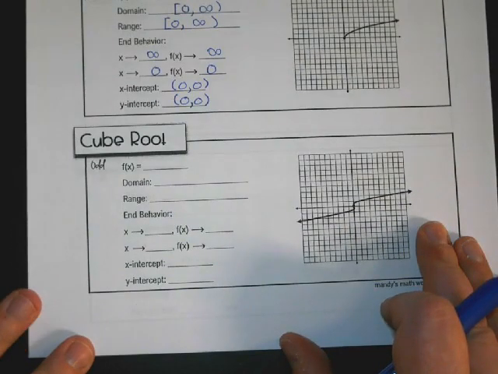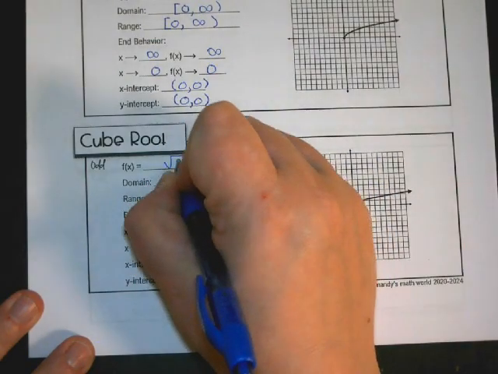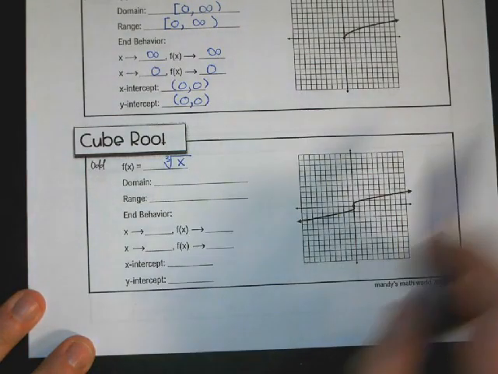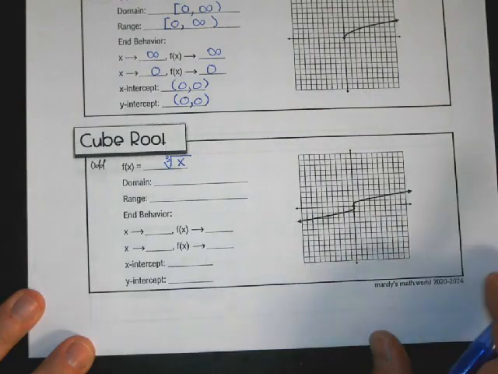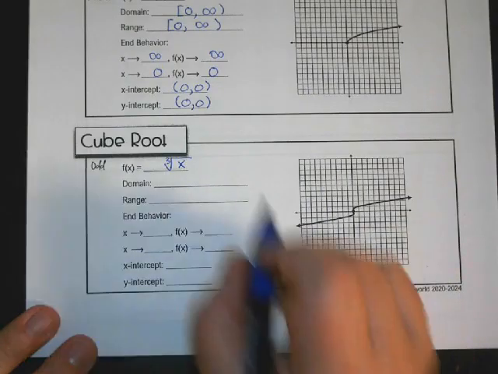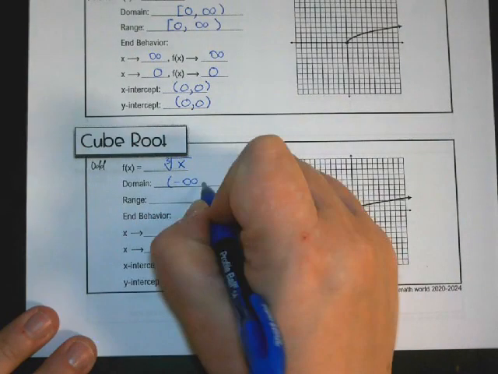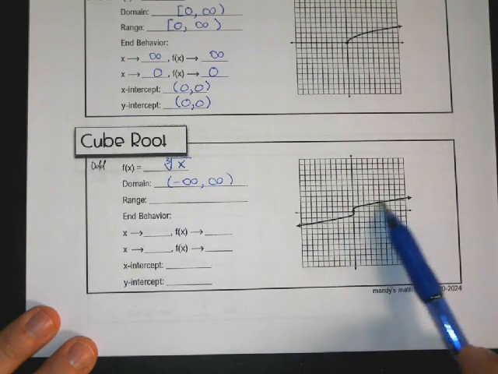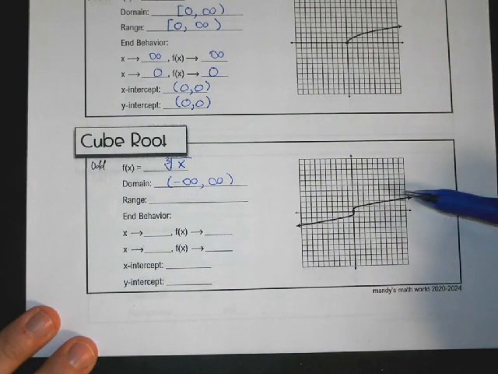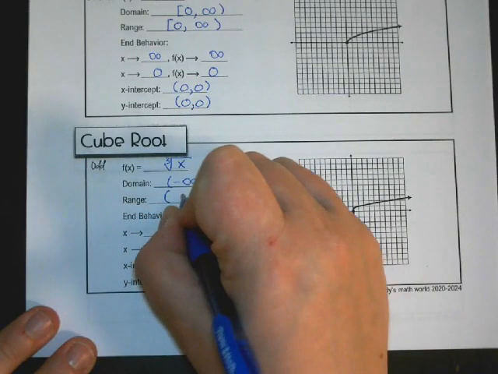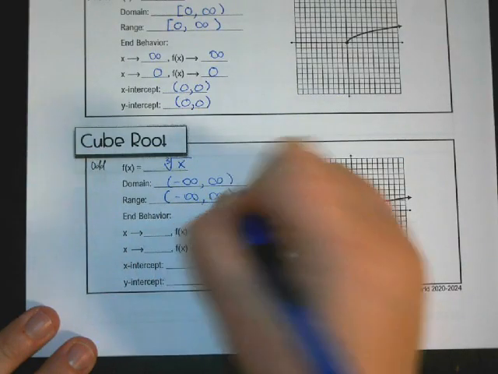And a cubed root is going to look like this, but with a little 3 that sits right there. Now, if I look at my graph, there are no restrictions on what I can put in for x. I can put in negative numbers, I can put in 0, I can put in positive numbers. My domain is negative infinity to positive infinity. And it looks kind of narrow, and you'll have to take my word for it, but as I go increasingly in a positive direction, my y value is going to keep getting higher and higher. So that means that my range is also going to be negative infinity to positive infinity.